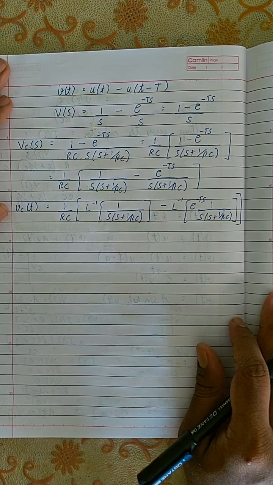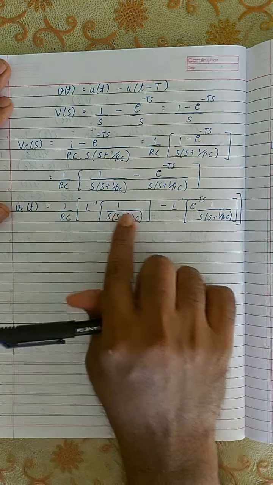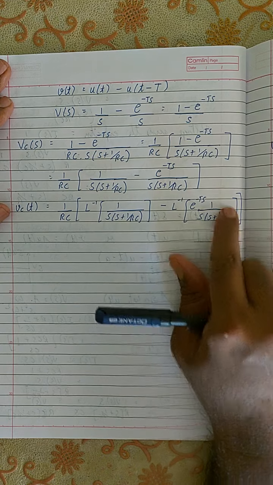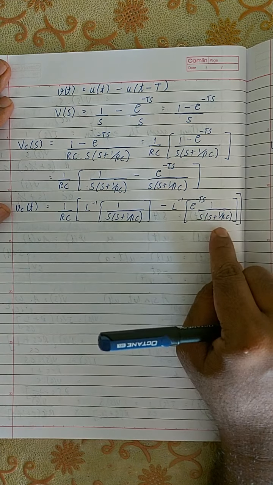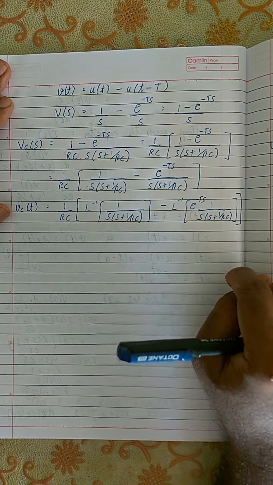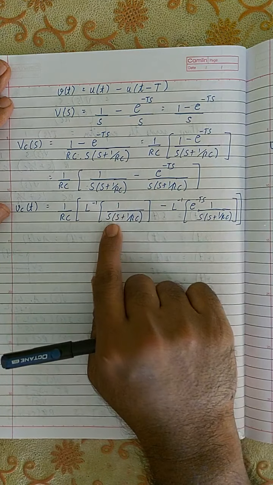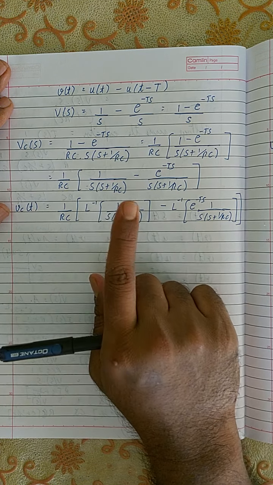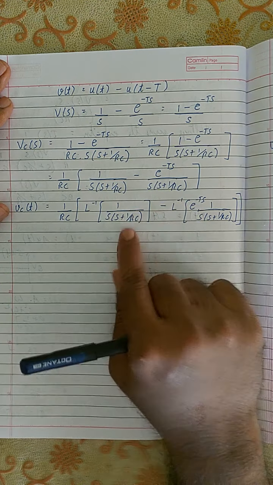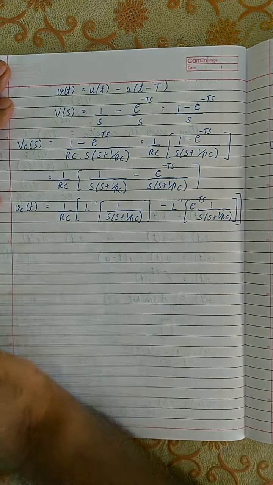So which means in order to find Vc of t, first you need to find the Laplace inverse of this in the first term, and then in the second term you need to find the Laplace inverse of this value, and then apply time shifting property to this value. But luckily over here both of them have the same factor. So all you need to do is simply find the Laplace inverse of this for the first term, and then apply the time shifting property to this term in order to find the Laplace inverse of the second term. That's all. So first I'll find the Laplace inverse of this.